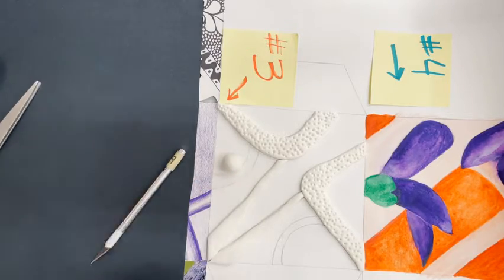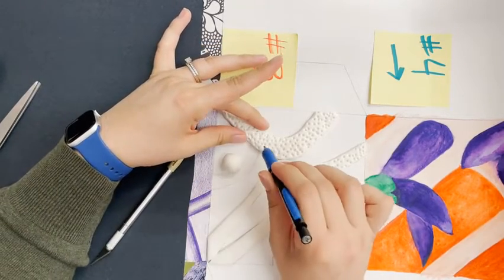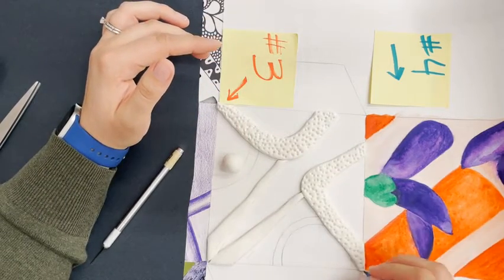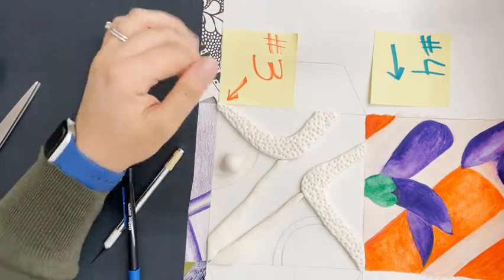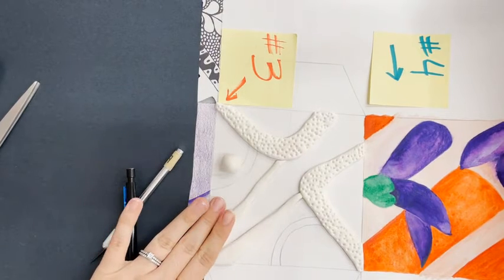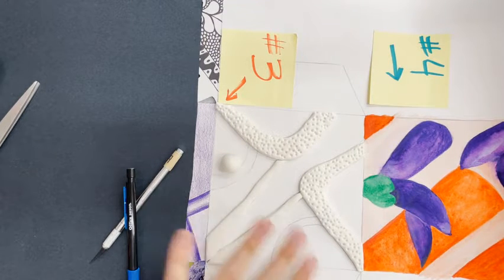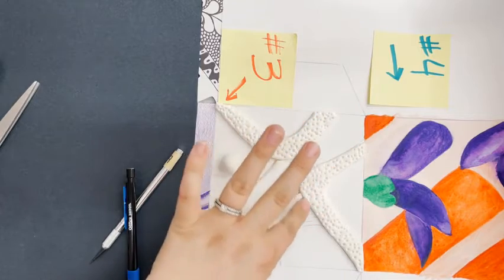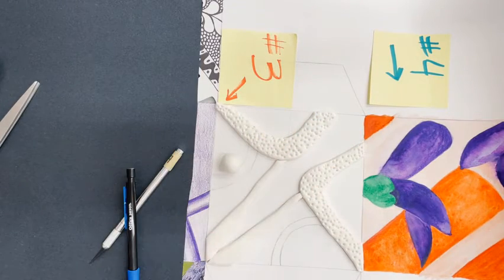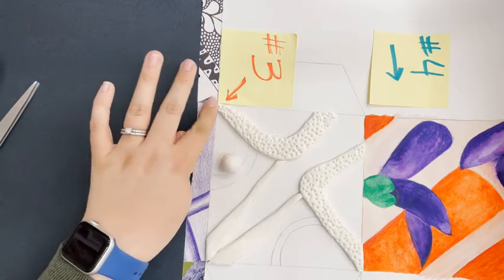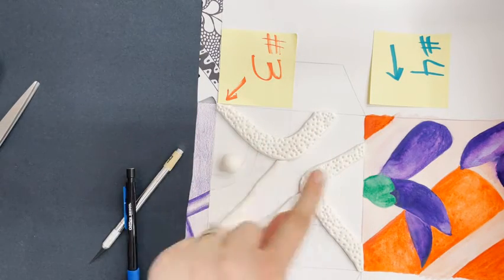That's totally fine. You can see where my Model Magic touched some of my paint or colored pencil here. That's totally okay because we're going to be painting this once our Model Magic is dry. So your task for the first part of class is to take some Model Magic, practice some different forms, and then you can begin rolling them out onto your design.